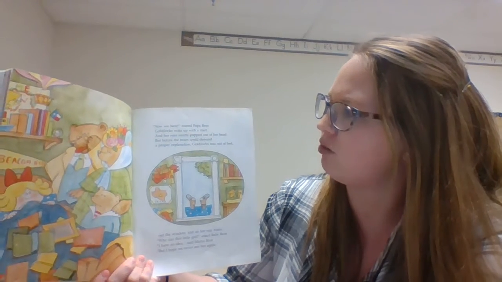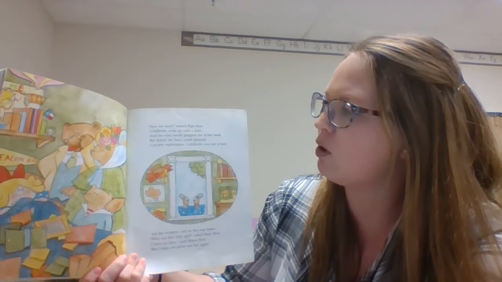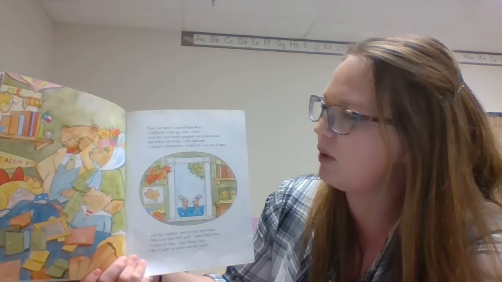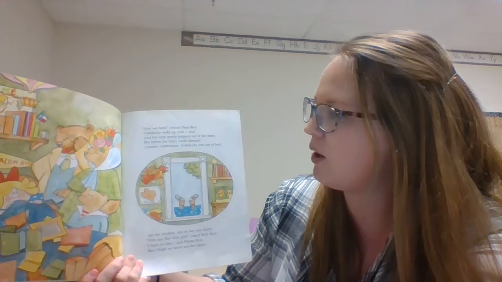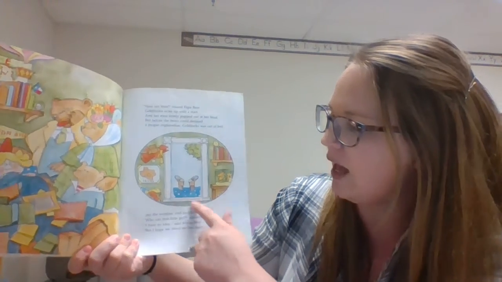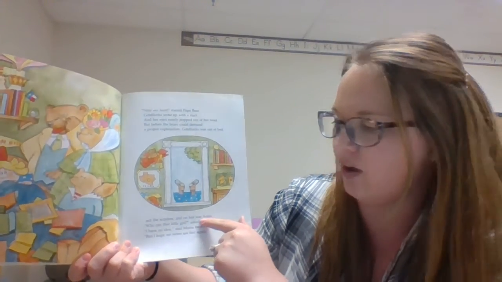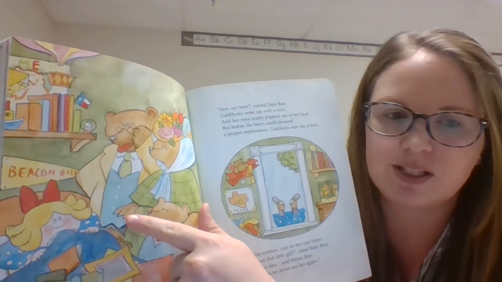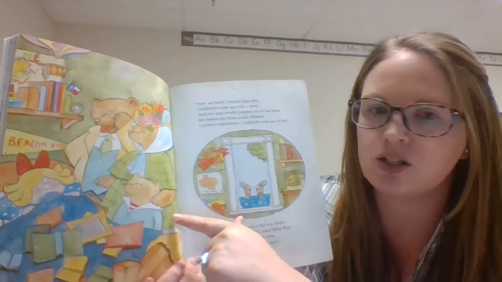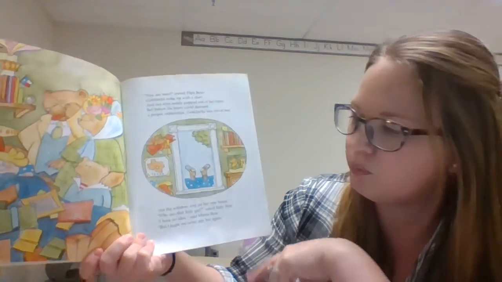Now see here, roared Papa Bear. Goldilocks woke up with a start, and her eyes nearly popped out of her head. But before the bears could demand a proper explanation, Goldilocks was out of bed, out the window, and on her way home. Look how scared she looks. I'd be scared too if I woke up and saw 3 bears. She jumped out the window.